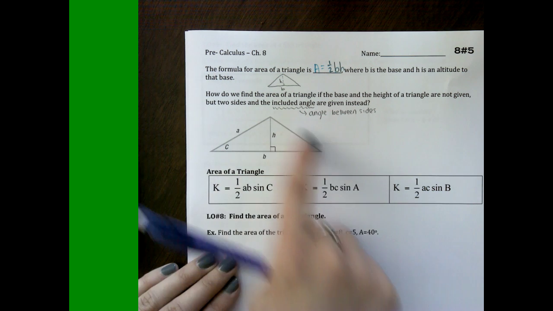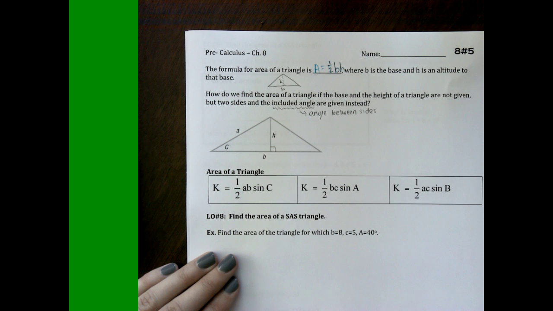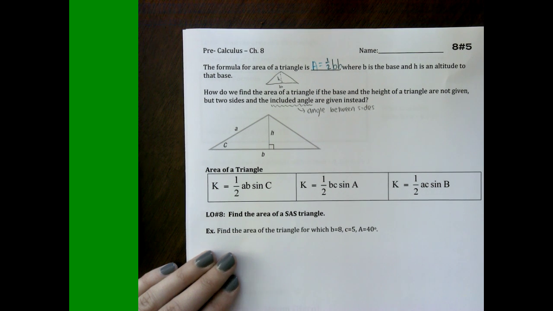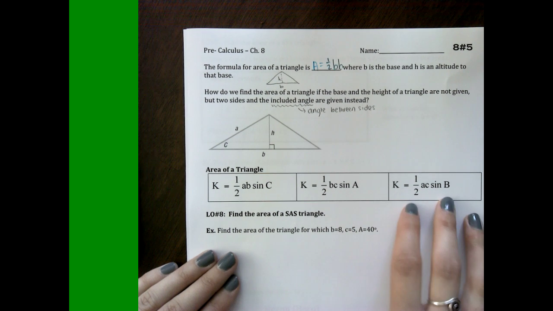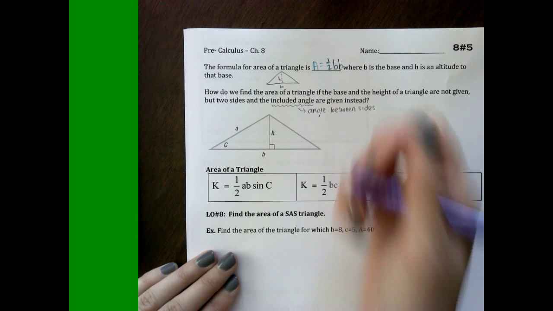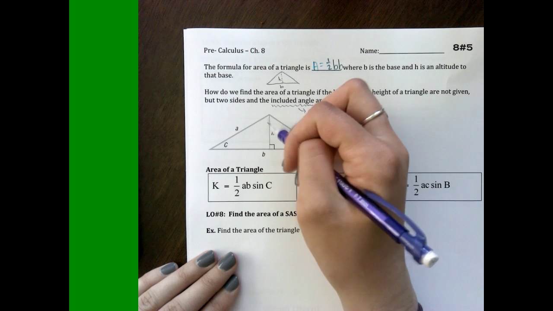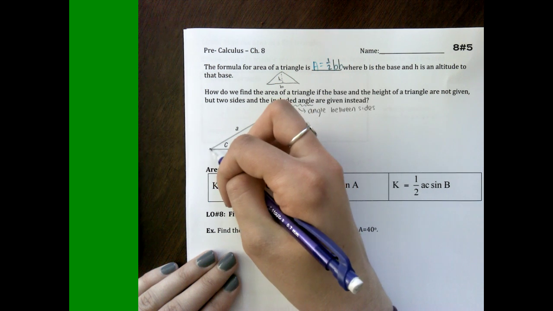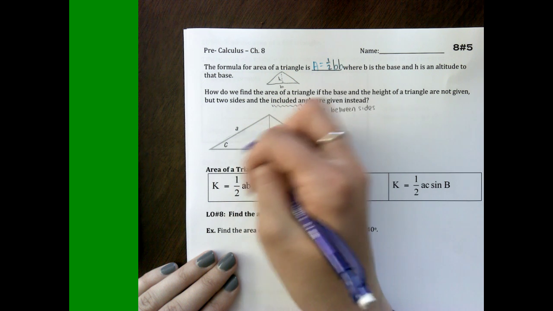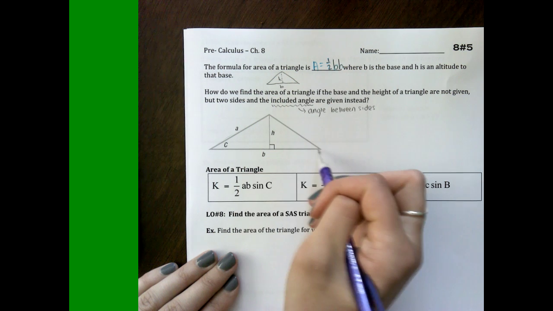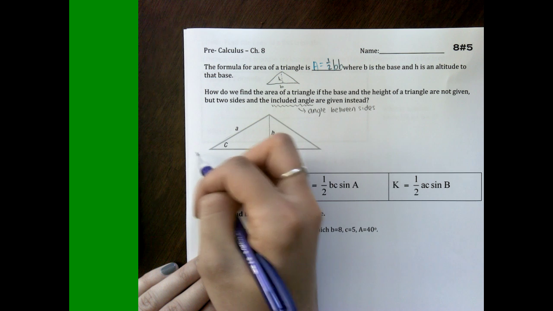So, you will be able to find the area of a triangle if you are given two sides and the angle that's between those two sides. If we look at this as an example, we'll talk about how you can do it. These are the formulas, but I want to show you where those come from. So here we have a triangle. We have side a. This whole thing is side b.